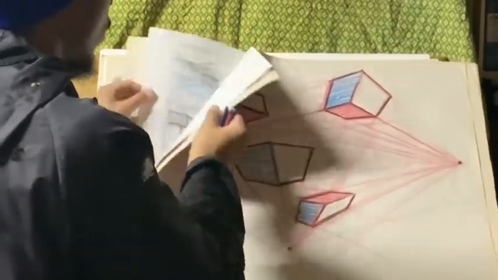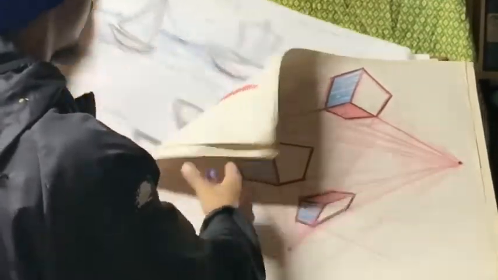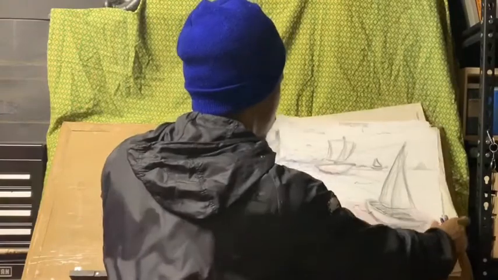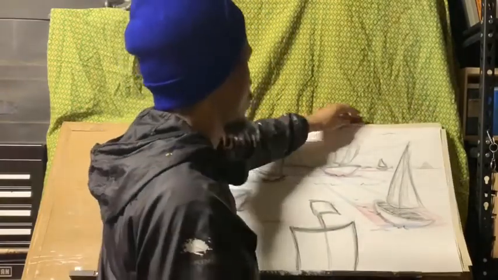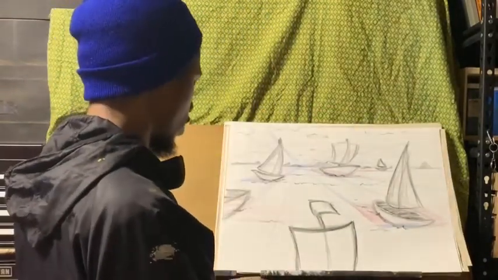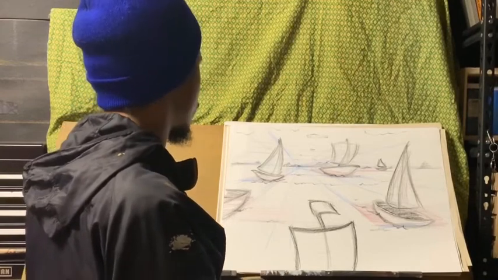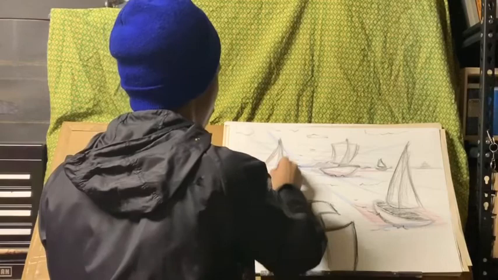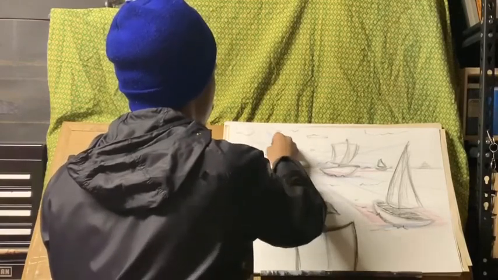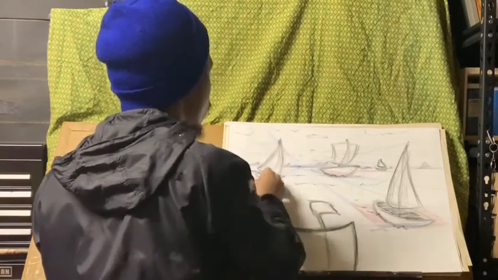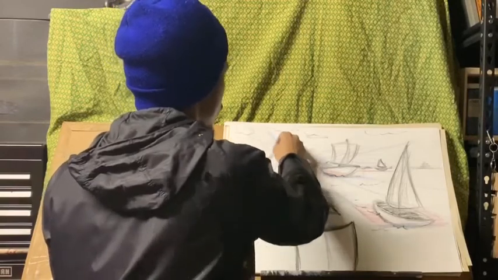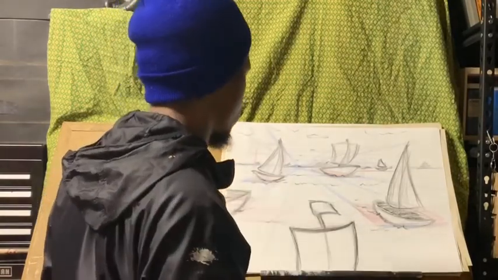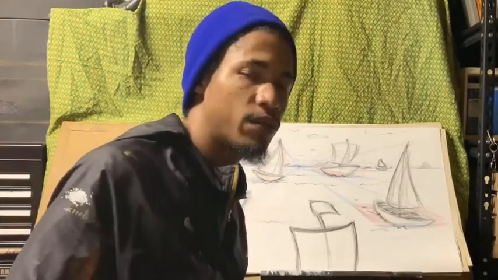That's what we did here with these boats, right? We just thought about the box, where the box was, and we said, hey, let's take that and turn it into something, right? We were thinking triangles, so we made that work, right? Okay, cool. All right, hope this helps you out.